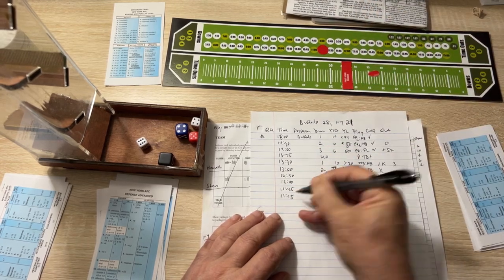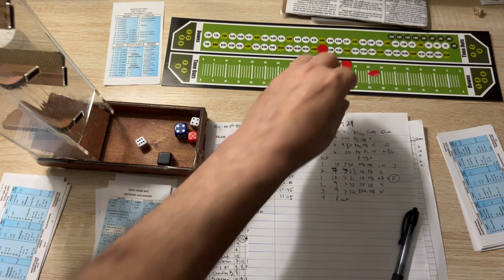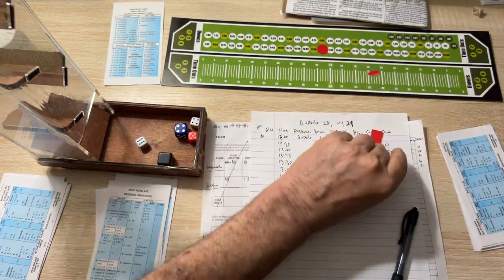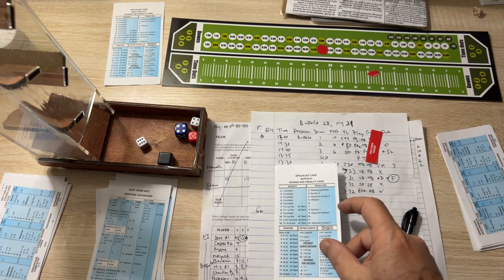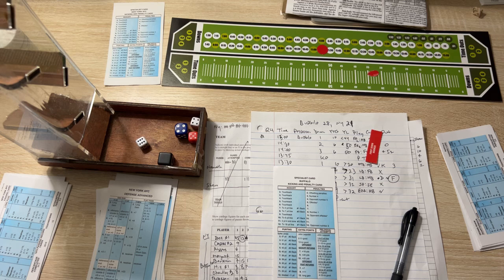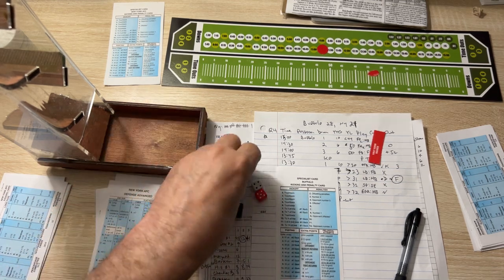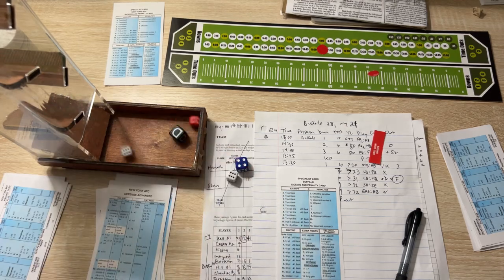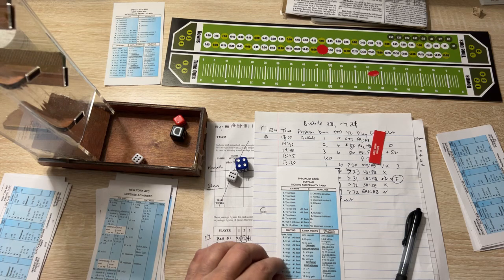With 11:15 left in the ball game, Jets down by a touchdown here. Spike Jones punting. Well, we'll allow those to be the 2 and 8.